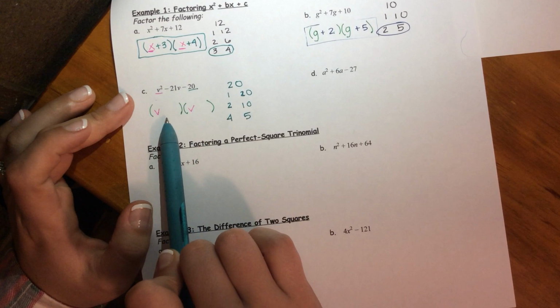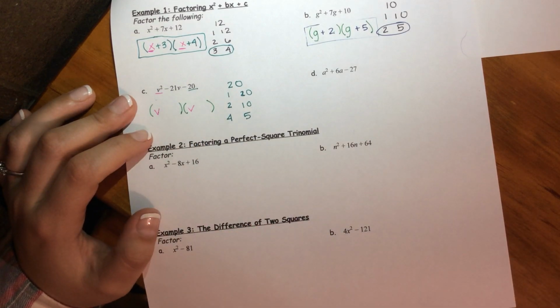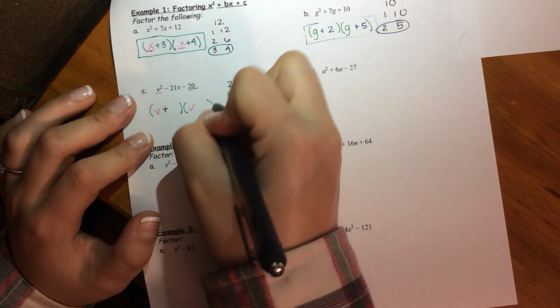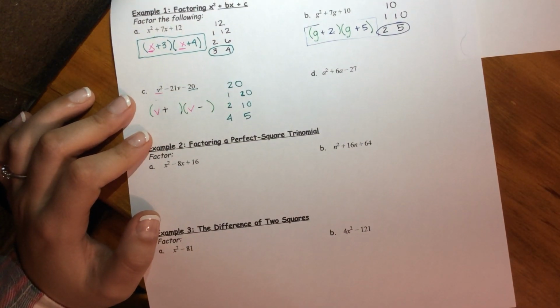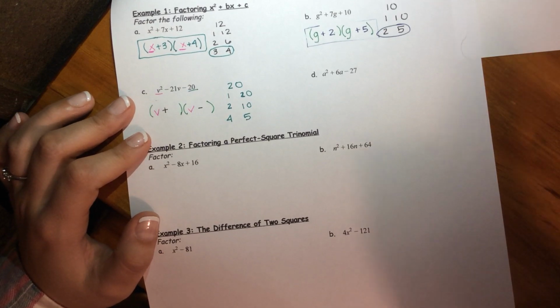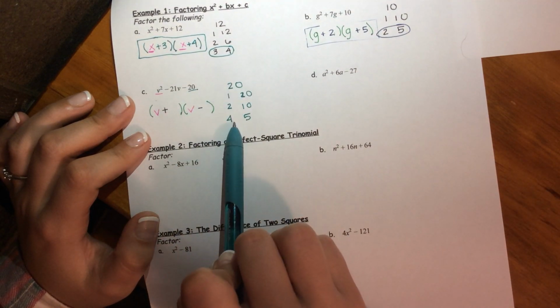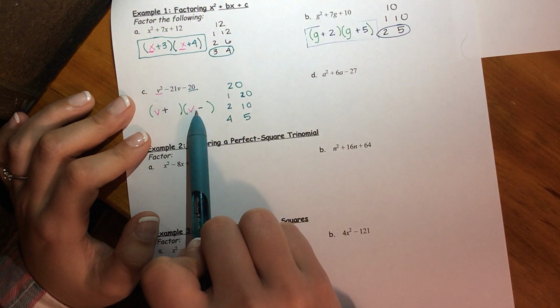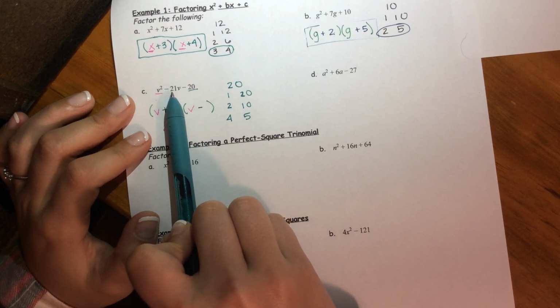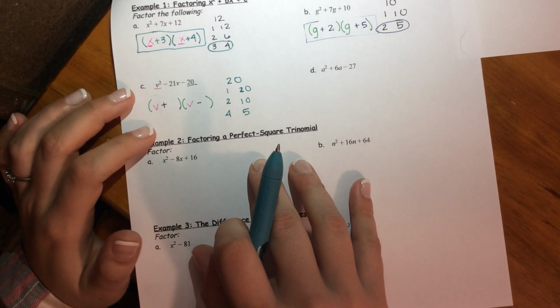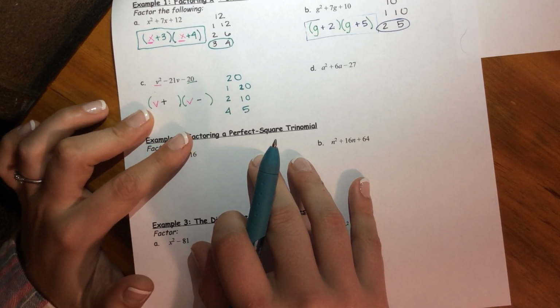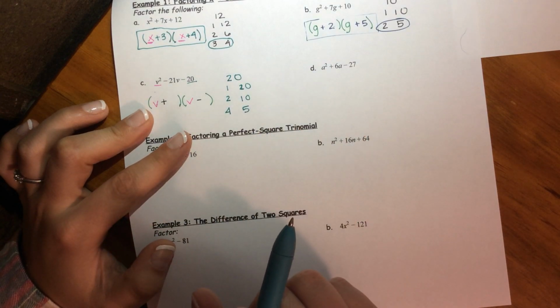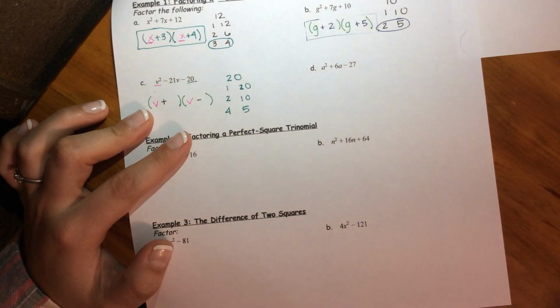So we need one of these to be positive, one of these to be negative. So I'm going to go ahead and put one positive, one negative down. Again, order does not matter. If you had them switched, not a big deal. Now we've got to figure out what combination multiplies to negative 20. We've got the positive and the negative, but it needs to add up to negative 21. So which one of these, one positive, one negative, adds up to negative 21? I think I goofed. I'm sorry.